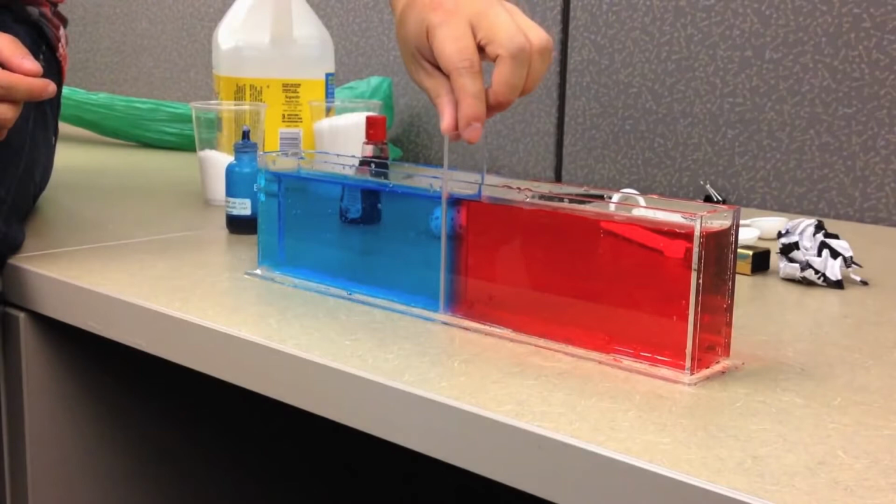tanks. On the left, the blue water is cold, dense water. On the right, the red water is hot and less dense water. I want you to observe what will happen once I take the divider out, especially what happens in the middle and what happens at the surface.